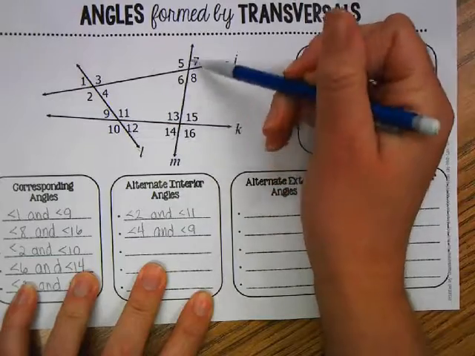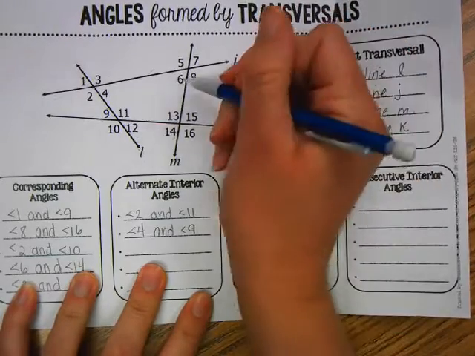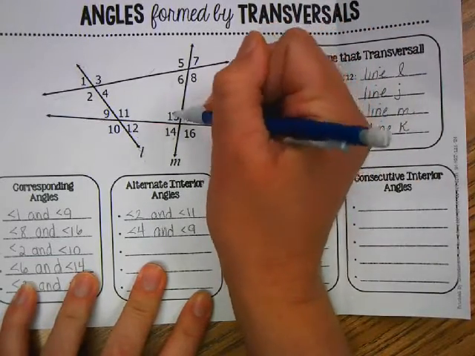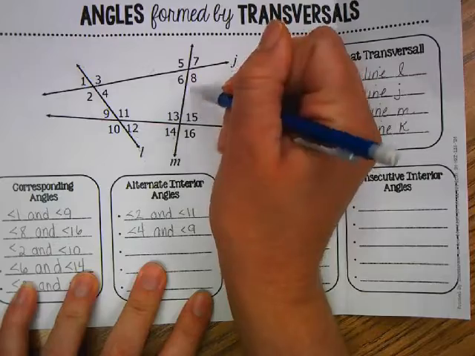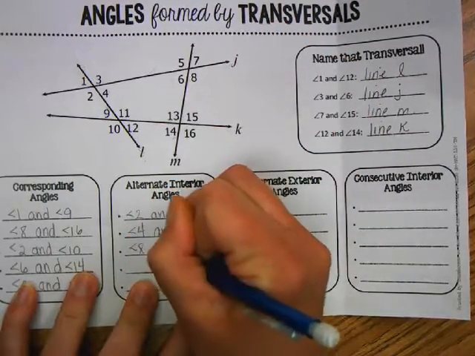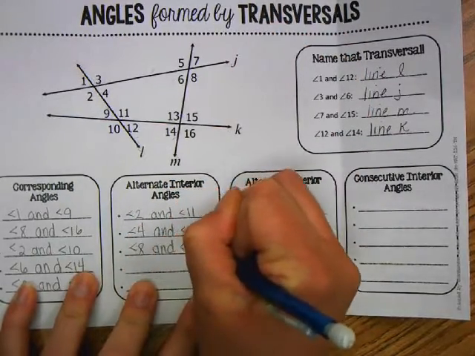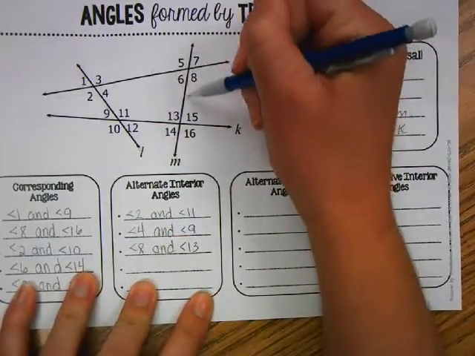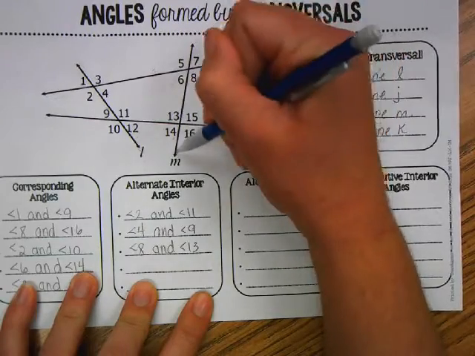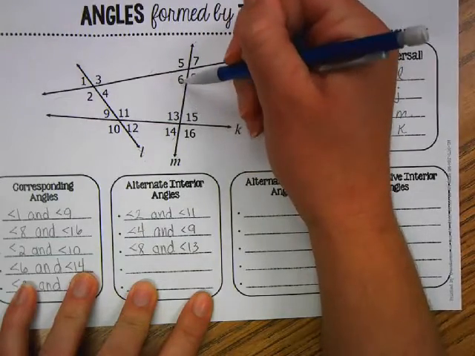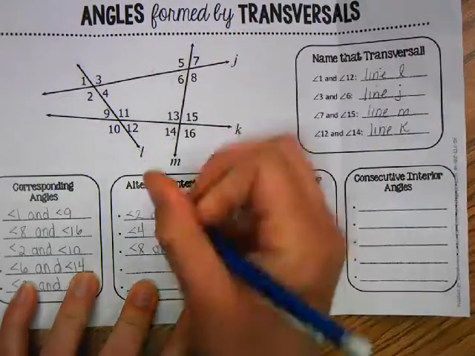If you use M as your transversal, you could have alternate interior angles be 8 and 13. Still using M as your transversal, 6 and 15 are also alternate interior.